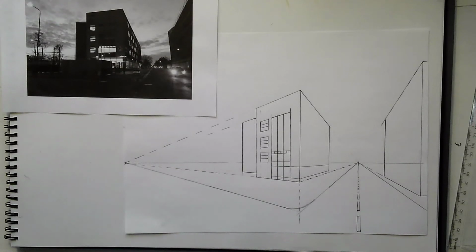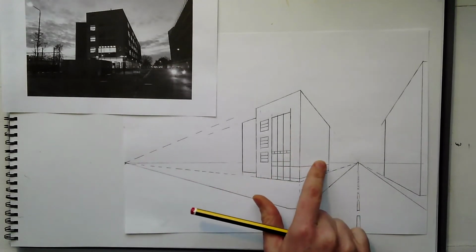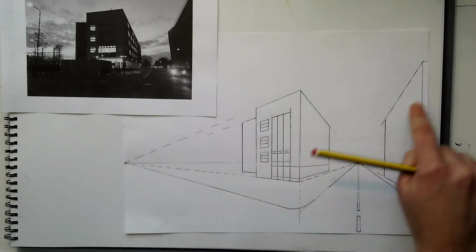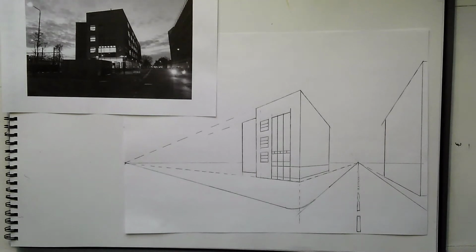So this is what we managed to do in the first stage of our drawing of the school in two point perspective. We're just going to add a little bit more detail now in this second stage. So what I'd like to do is add the windows to the side, and perhaps even show some of the scaffolding on the building site on the right hand side.